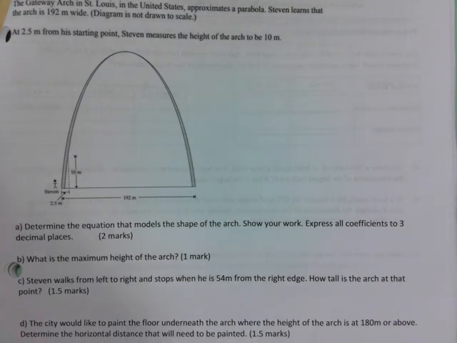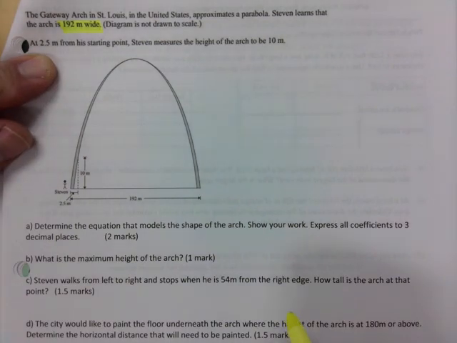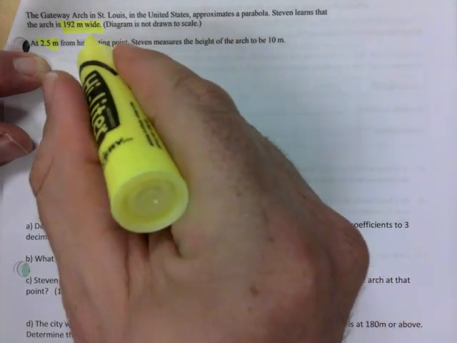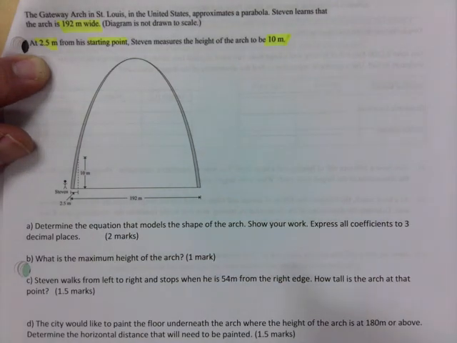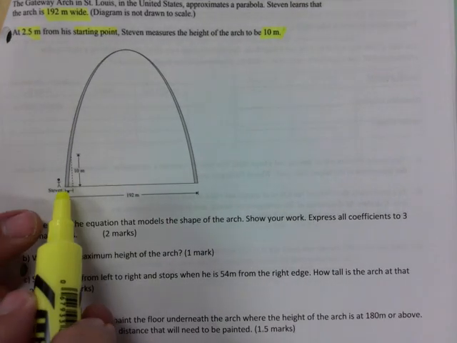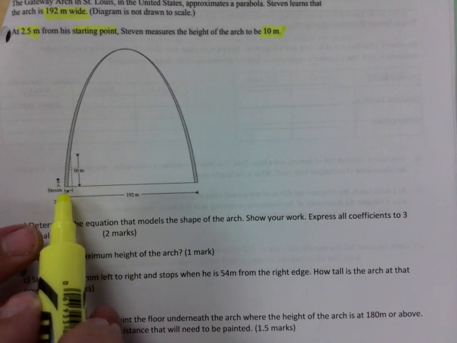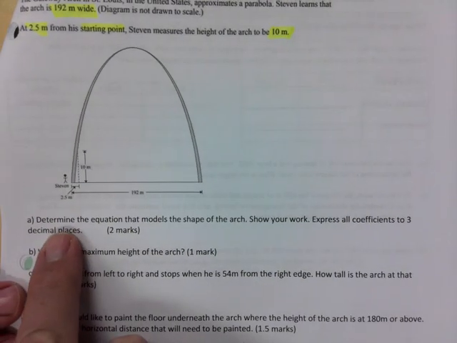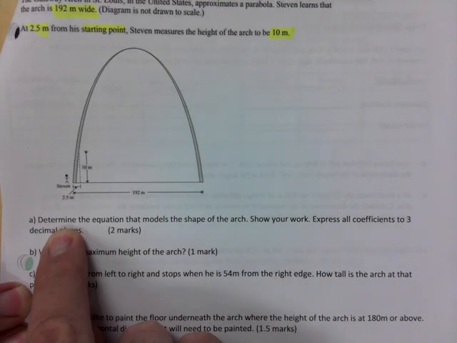Stephen learns that the arch is 192 meters wide, very important, and the diagram is not drawn to scale. At 2.5 meters from the starting point, Stephen measures the height of the arc to be 10 meters. Okay, that's actually depicted right here. We know it's across 192, and a point is given: 2.5 meters in, it's 10 meters high. Part A asks us to determine the equation that models the shape of the arc. Show your work. Express all coefficients to 3 decimals.